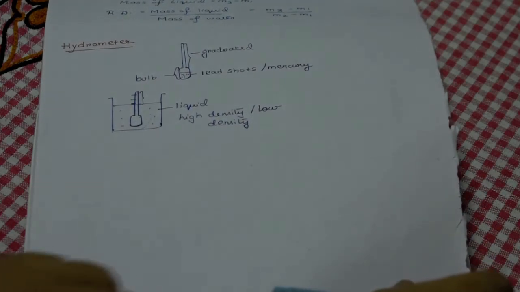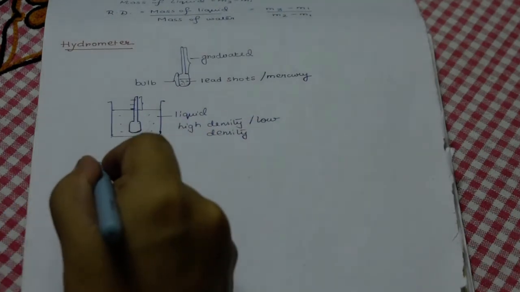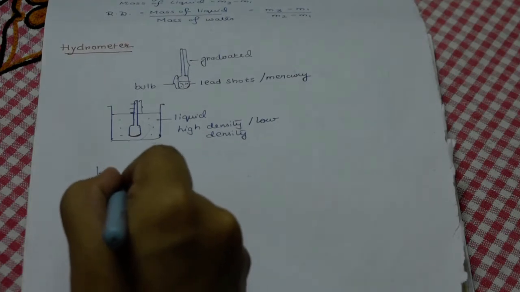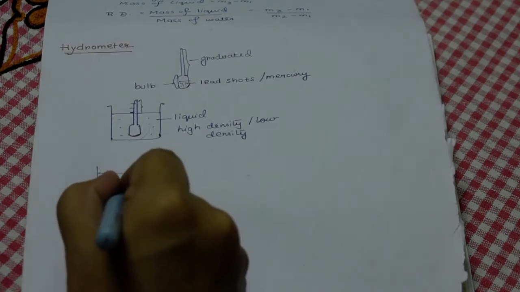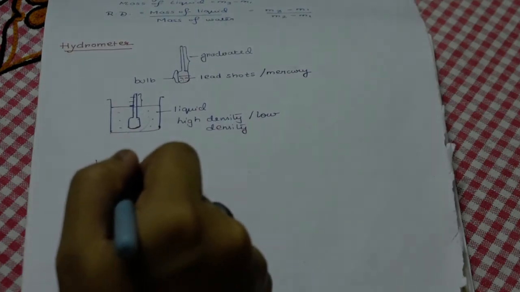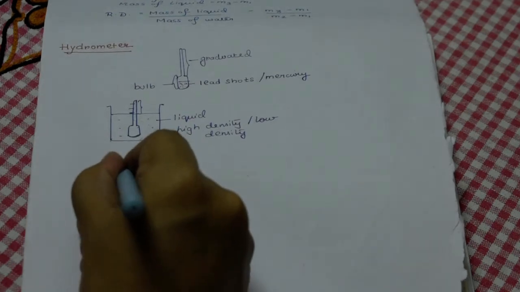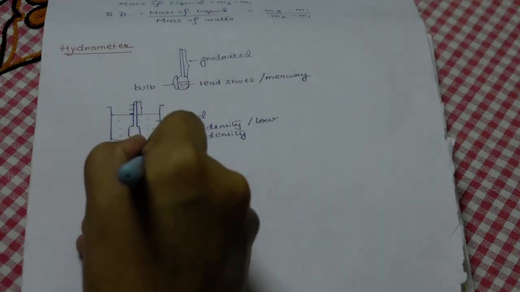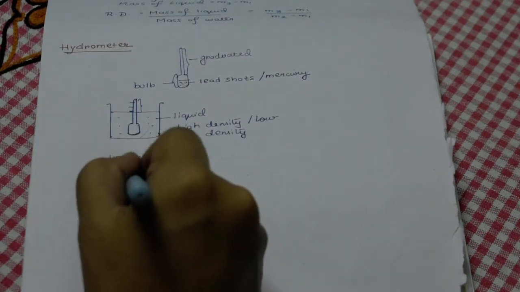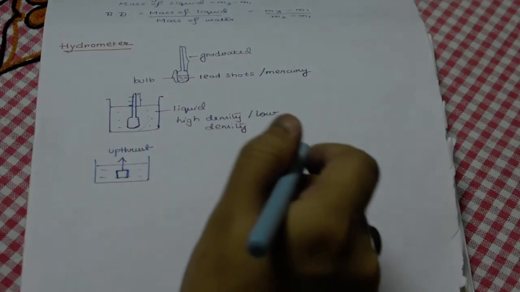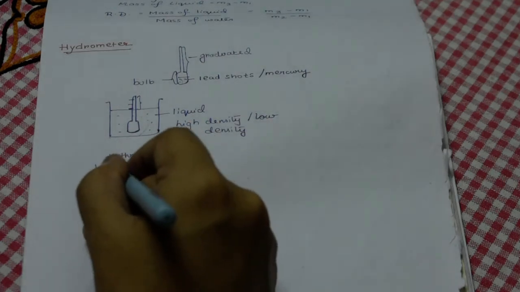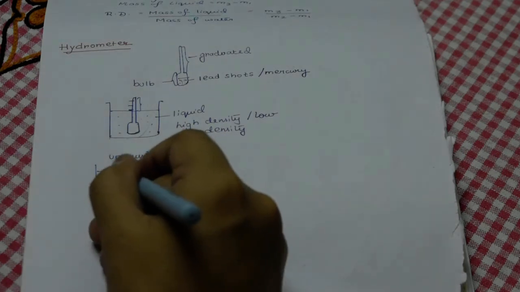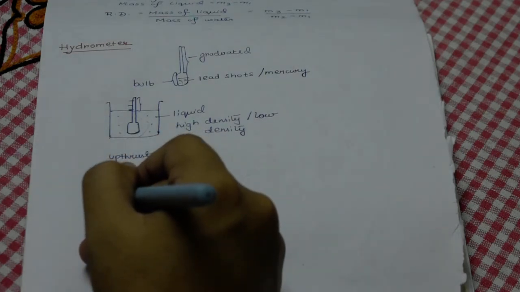So if there is a fluid and I immerse a body inside that fluid, then the body experiences something called upthrust. This upthrust is exerted on the body by the fluid in which I have immersed it. Because of that, there is an upward force which tends to push the body out towards the surface.